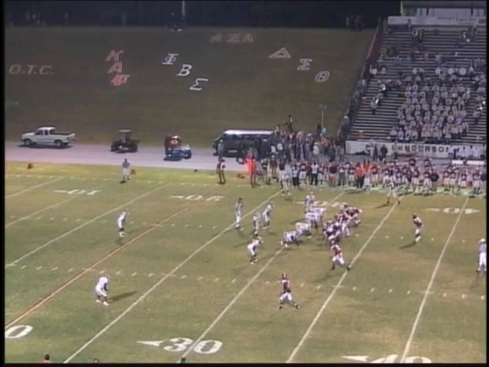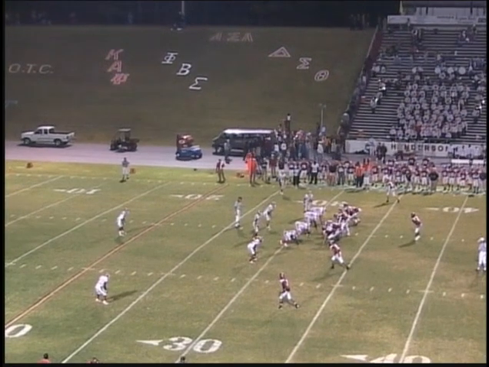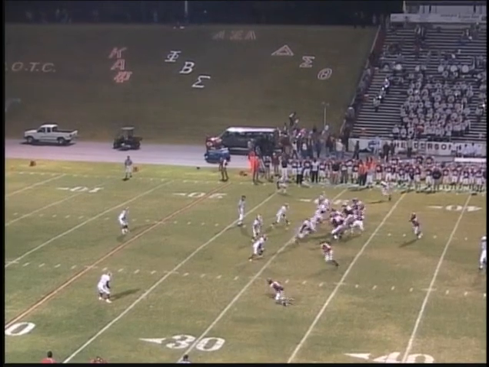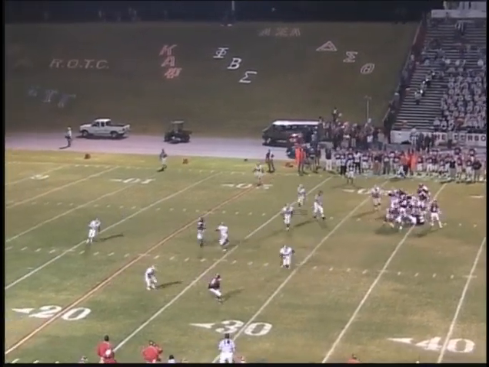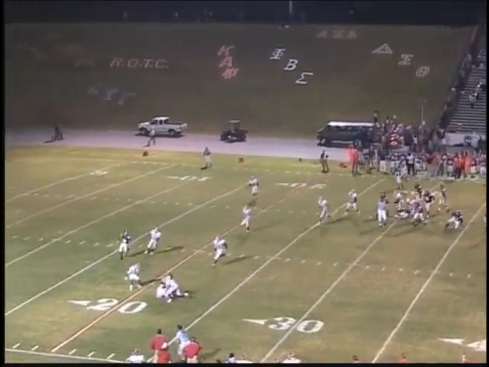Okay. We're in 11 personnel here again. Here's the hitch. Pre-snap read. We've got a lot more leverage here with this corner. It's a lot softer to the left and to the right, so he goes that side. Like to see that receiver catch the ball and stay to the outside.